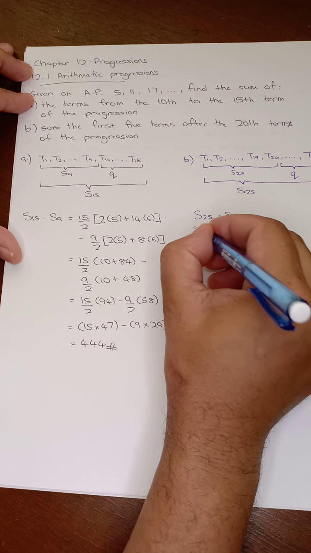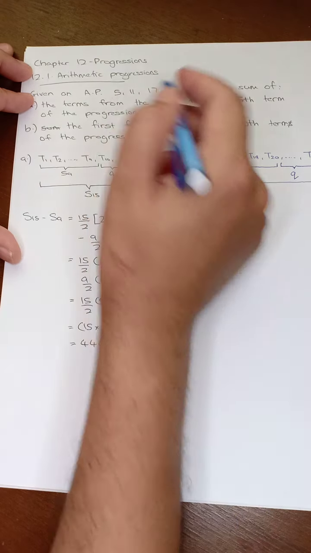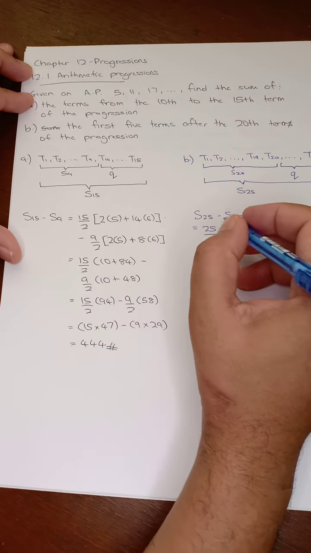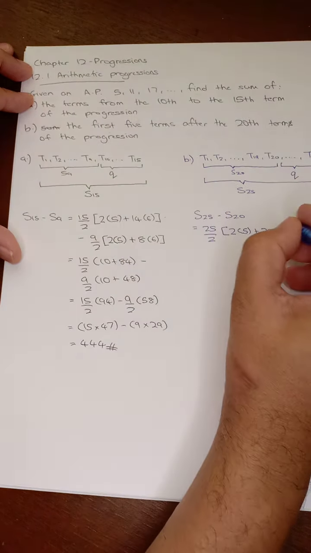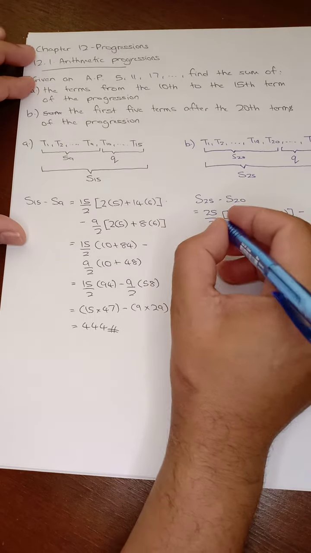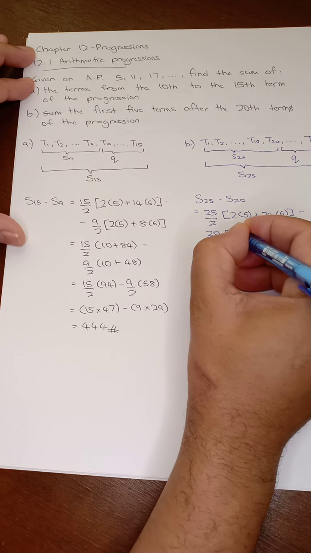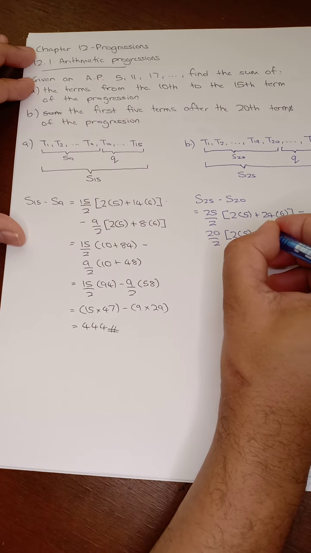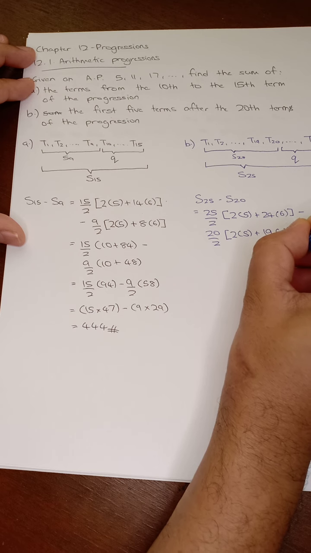S25 is 25 over 2a, the same progression, so our a is still the same, 5 plus n minus 1, 25 minus 1, 24, our d is 6, still the same, minus S20, 20 over 2, 2a, 2 times 5, plus n minus 1, that is 20 minus 1, 19, d is still the same, 6.